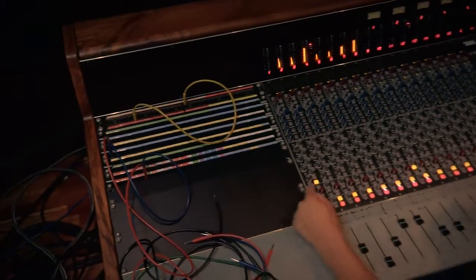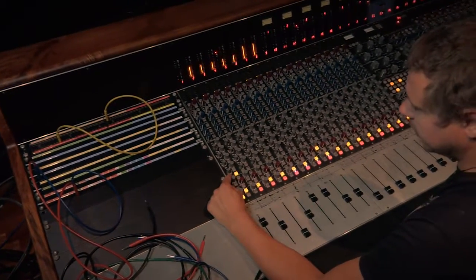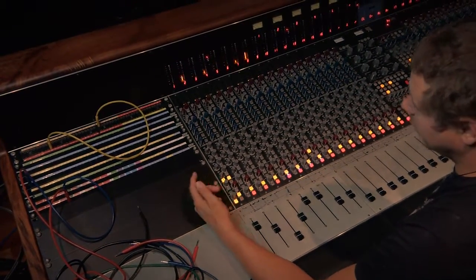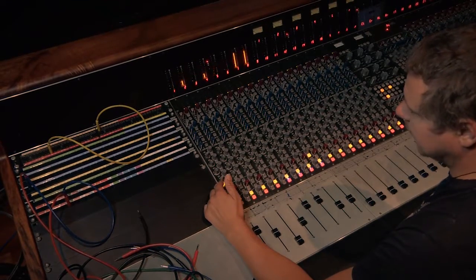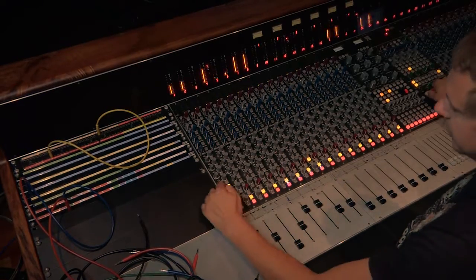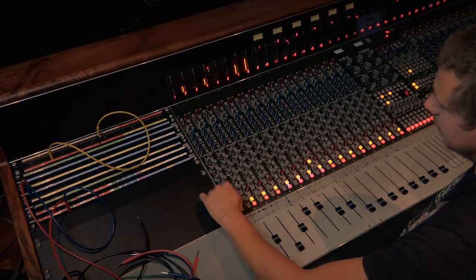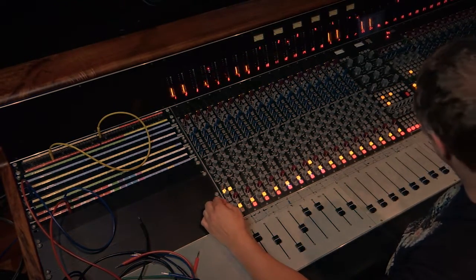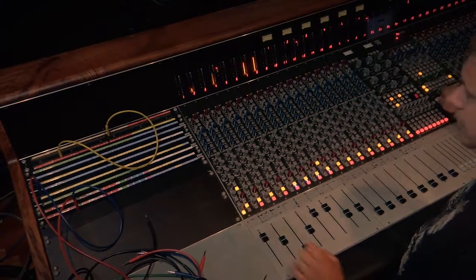And then if we start monitoring that in solo again, I can engage the insert here. So if I press that in, you can hear a lot of noise. That's being compressed by the noisy compressor. So off and on. That's it for inserts.